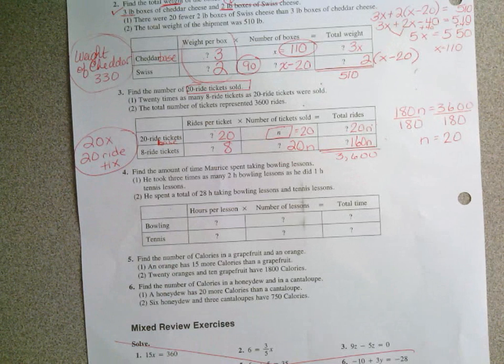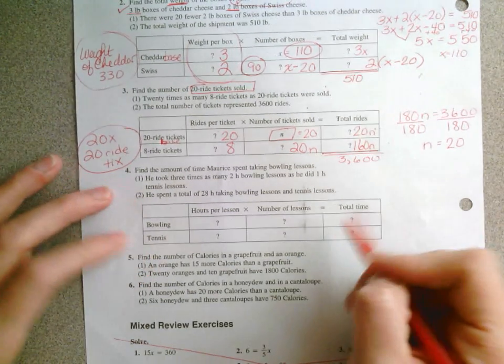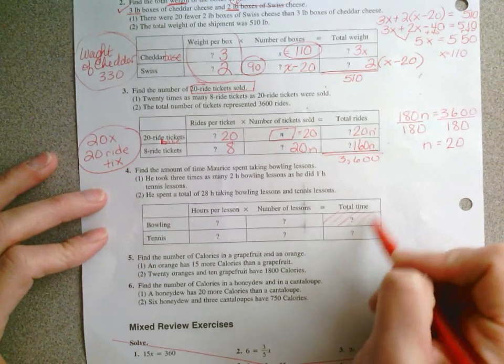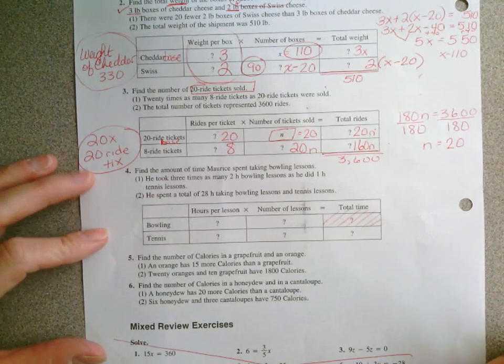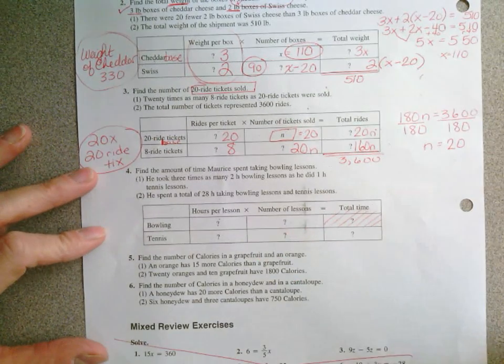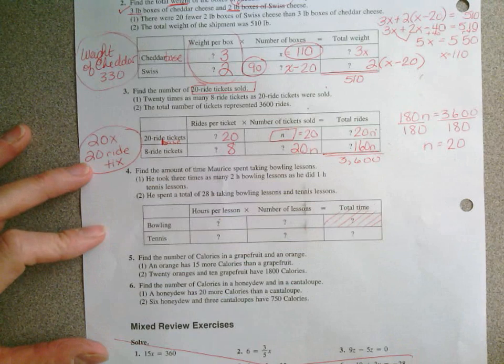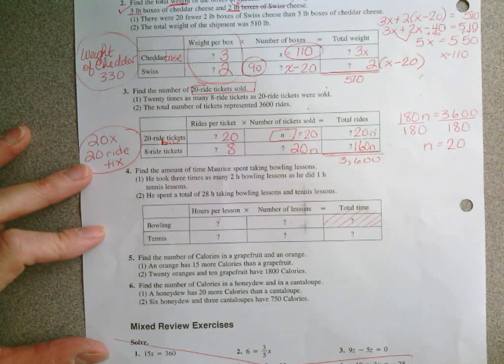All right, just a couple more left I want to do with you guys before I let you guys finish this off. Find the amount of time Maurice spent taking bowling lessons. So we want to know how much time Maurice spent. This is the answer we're looking for. And they have given us nothing. They have not chosen where to place the variable.